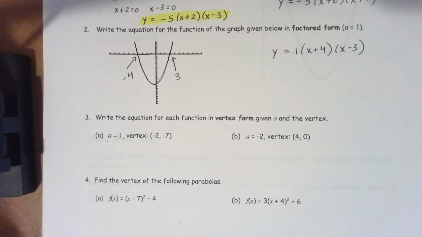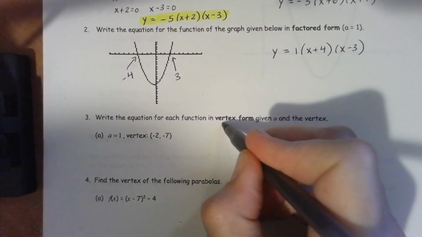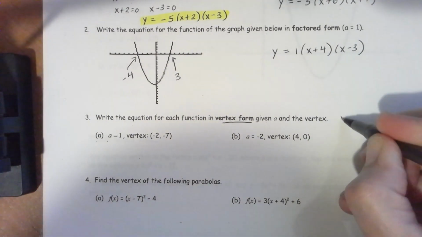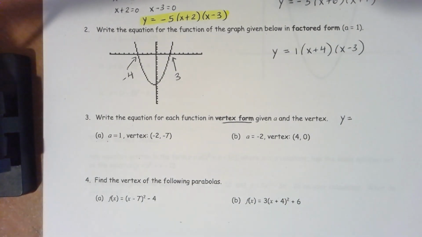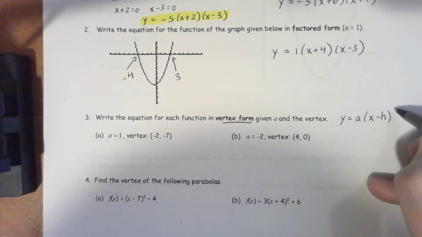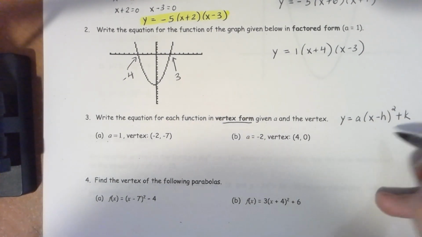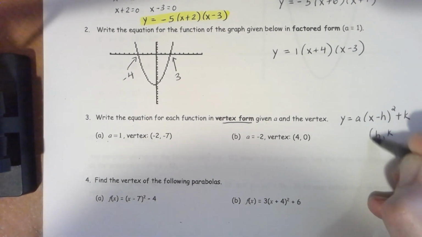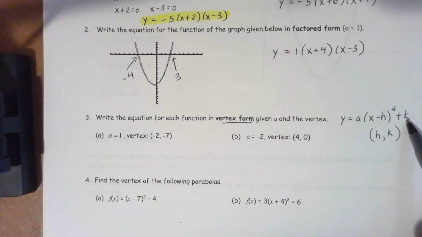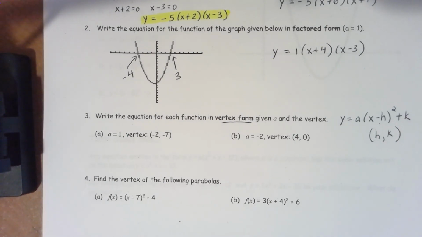Okay, moving on, now you're asked to write the equation for each function in vertex form, given a and the vertex. So remember that the general form of our vertex form is y equals a times x minus h squared plus k, where h, k is our vertex, the opposite of what's in the parentheses, and then we copy exactly what that k value is. So I want you to pause for A and write down what you think the equation would be.